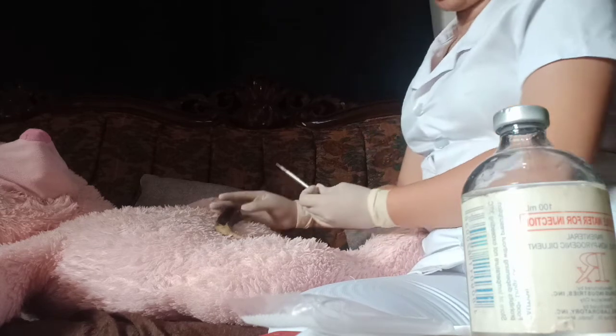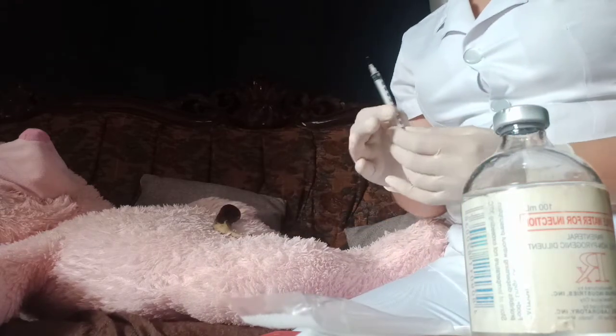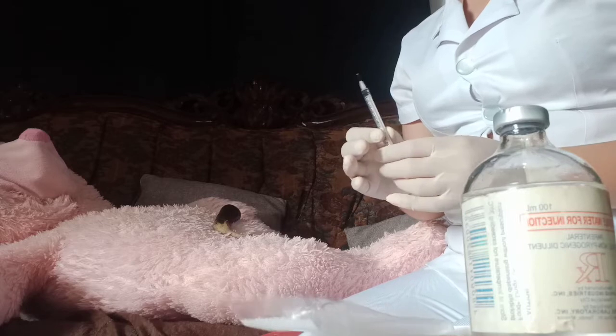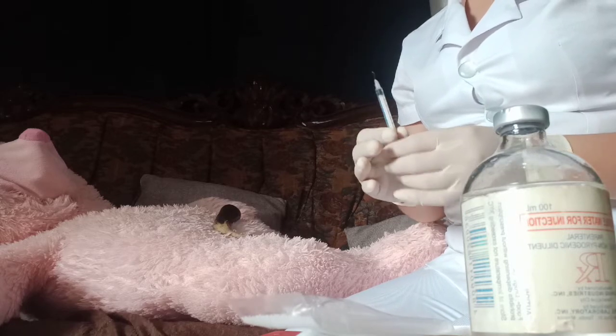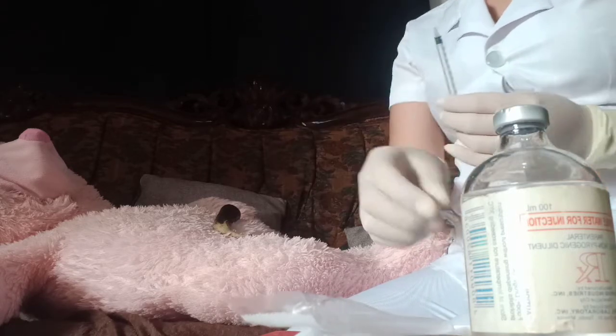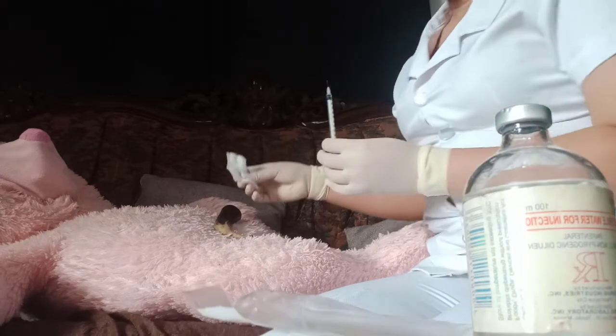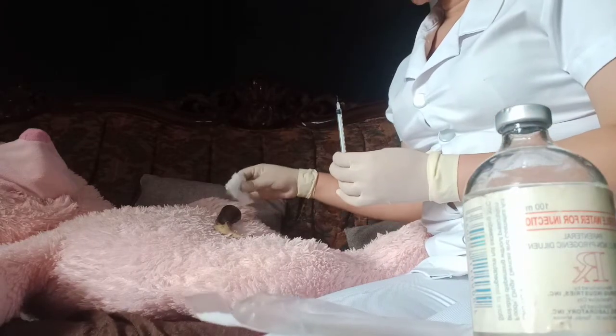Then remove the needle, pulling smoothly along the line of insertion while depressing the skin with your non-dominant hand. If bleeding occurs, apply pressure with dry sterile gauze until it stops.